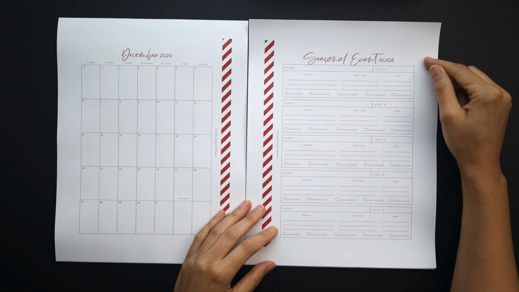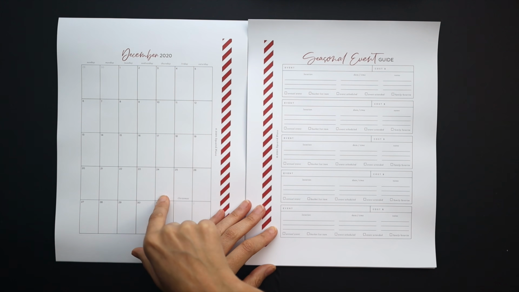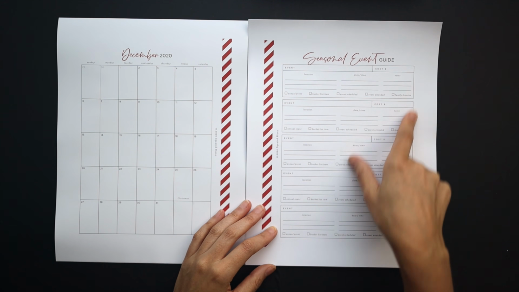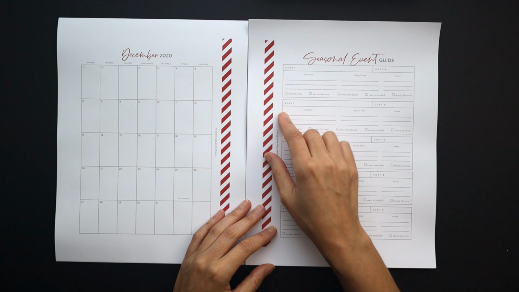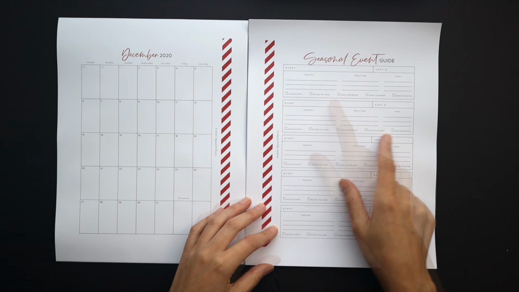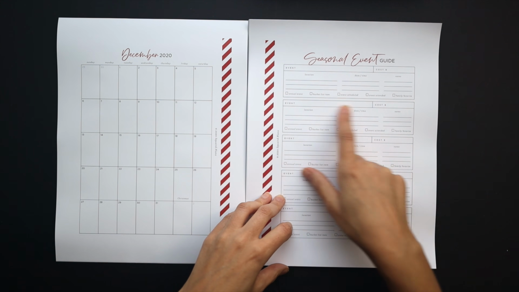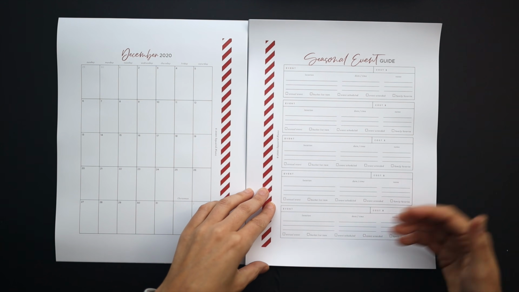Then I also created a seasonal event guide. So this kind of ties in with the calendar, and you can write in the event, if there's a cost, where it's at, when it's going on, anything else you need to know. Is it a bucket list item? Is it a family favorite? You can just totally dial down each event for the season.